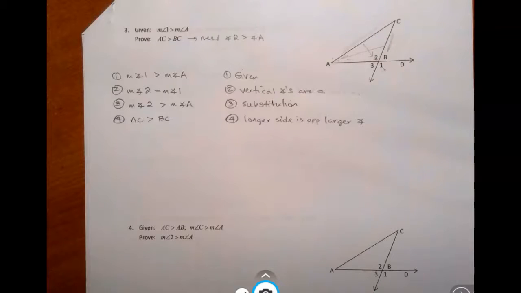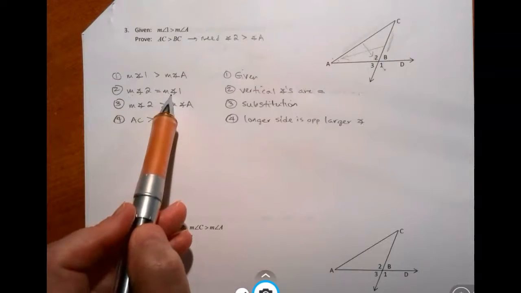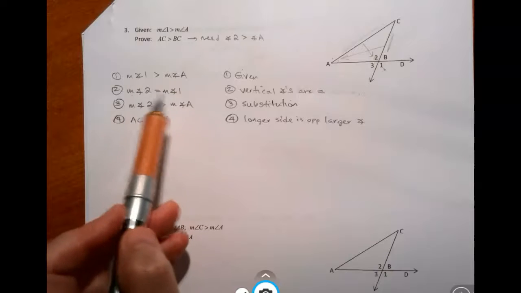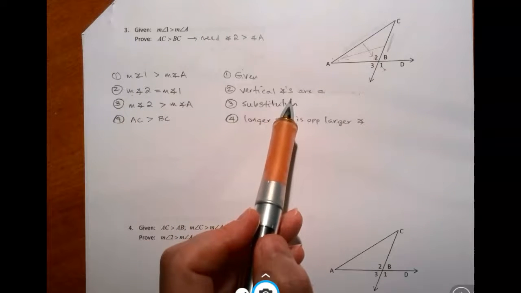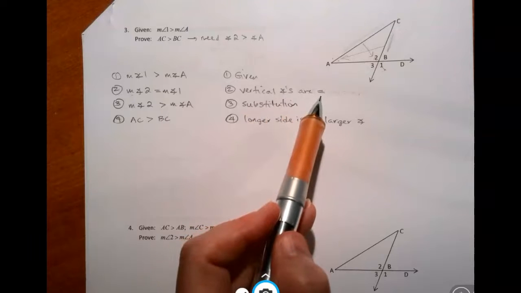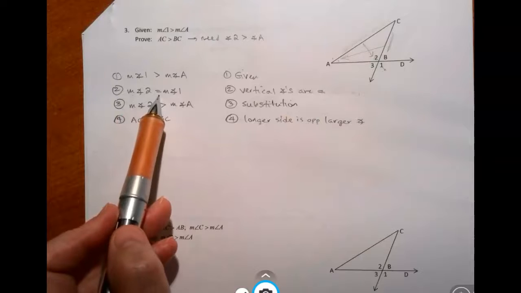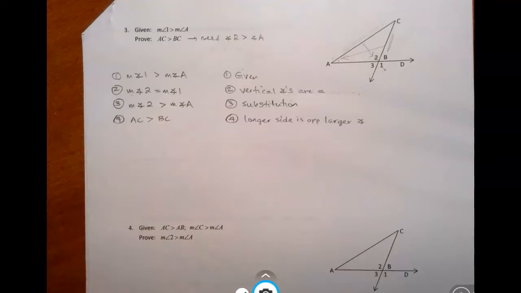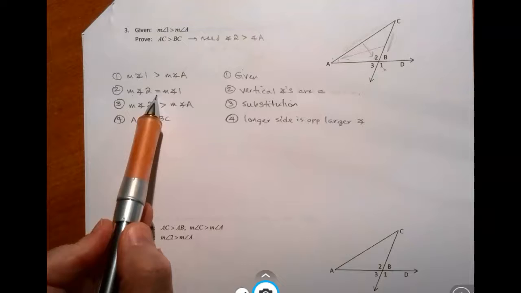So this is what that proof would look like. A couple things worth noting. Here, I'm actually saying the measure of angle 2 is equal to the measure of angle 1, rather than saying the angles are congruent. So I'm going to modify my reason a little bit, and instead of saying vertical angles are congruent, I'm going to say that vertical angles are equal. Because we're talking about the actual measure of the angle, we're going to say equal. If we were just talking about the actual angle, we would say congruent. So make sure that this is consistent with this.